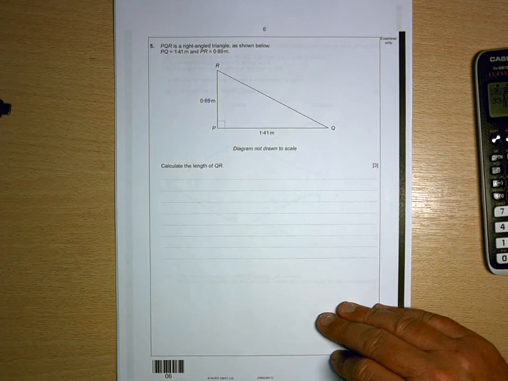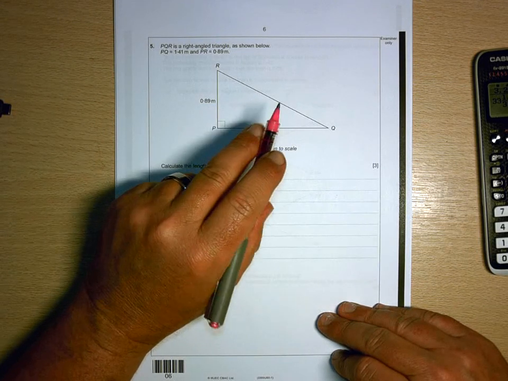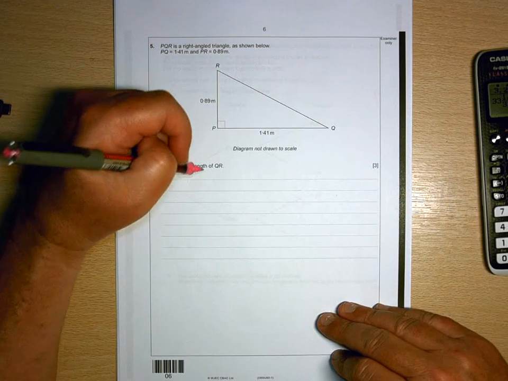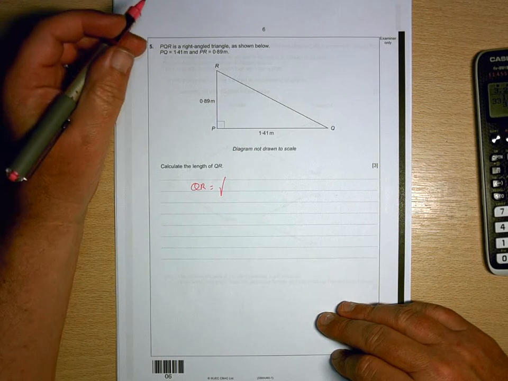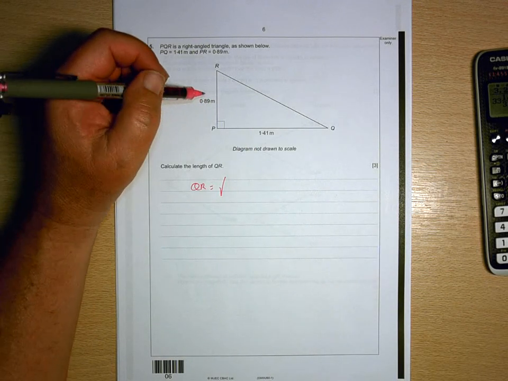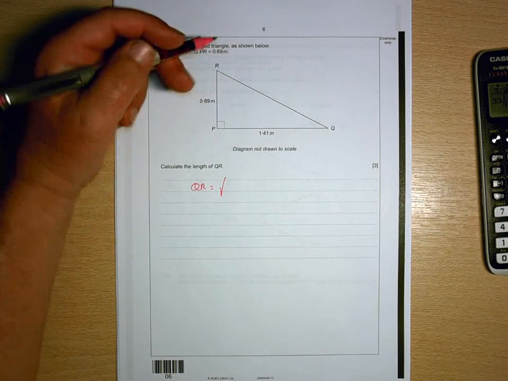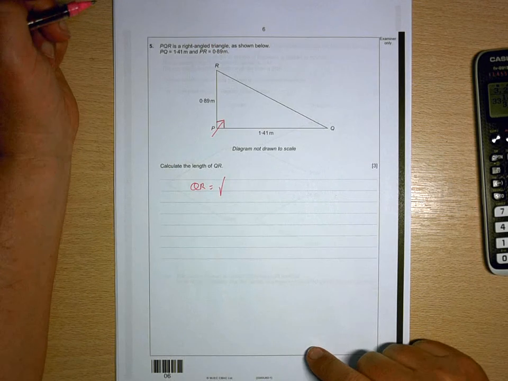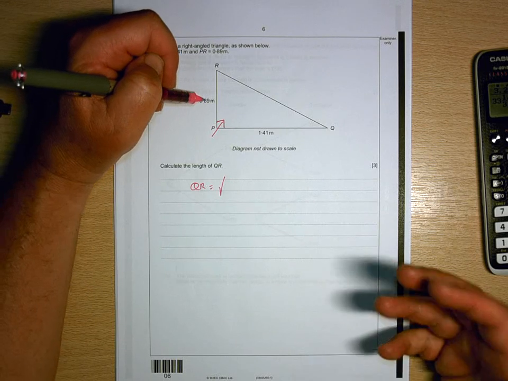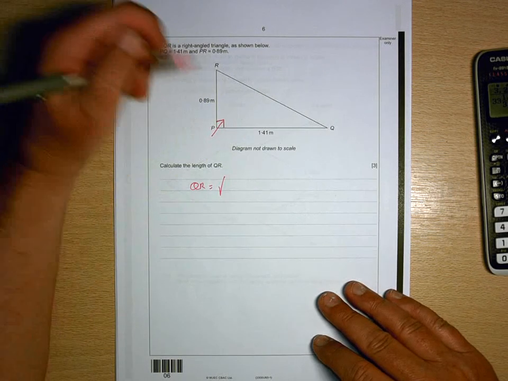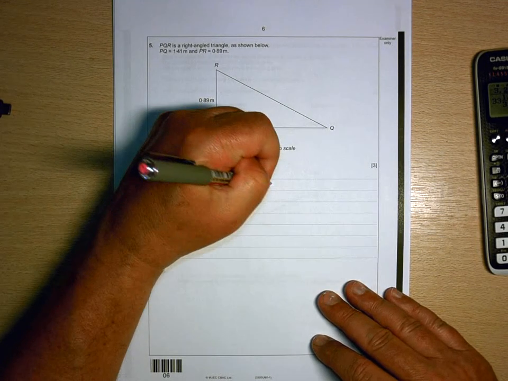So I'm not being asked to find an angle. I'm not being given an angle. I'm given 2 sides. To find the third, it's Pythag. So QR is going to be the square root of the squares of these. Now the only decision you have to make is, am I going to add these together or subtract them? If you're trying to find the longest side, which you are in this case, because the right angle box points at the longest side, then we want to make the overall total larger before square rooting, so we're going to add them. So 0.89 squared plus 1.41 squared.